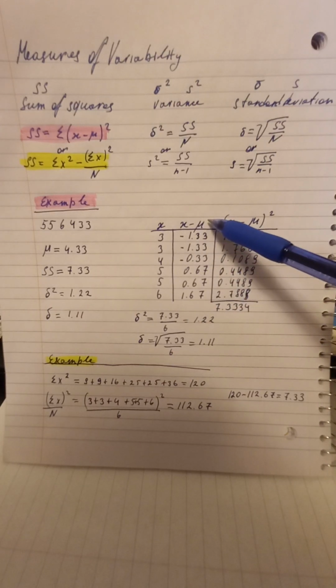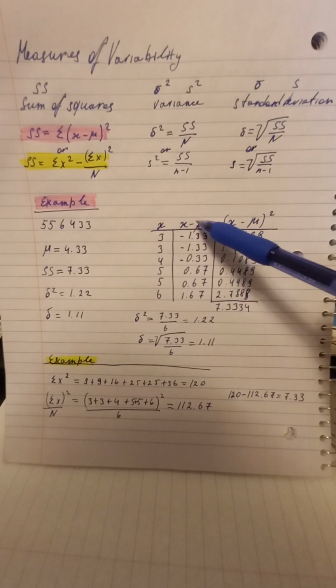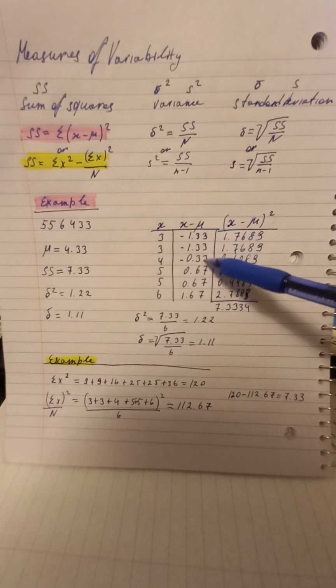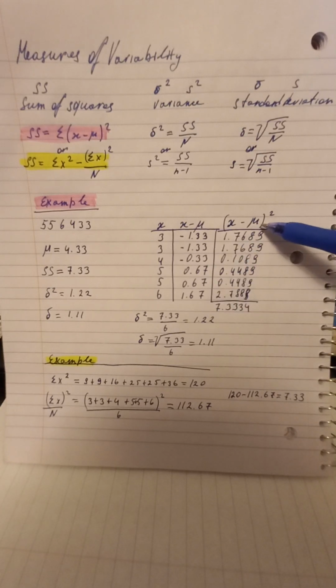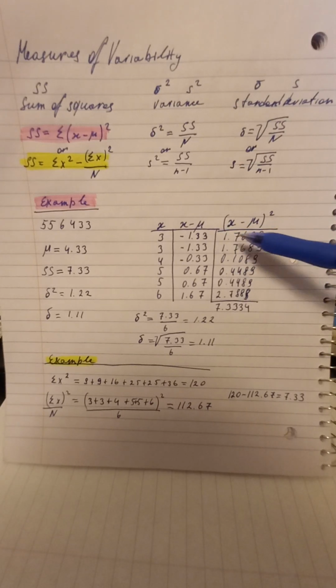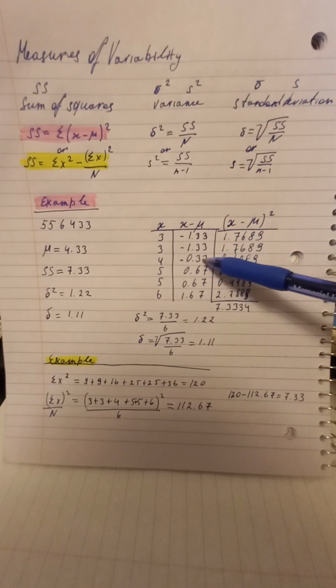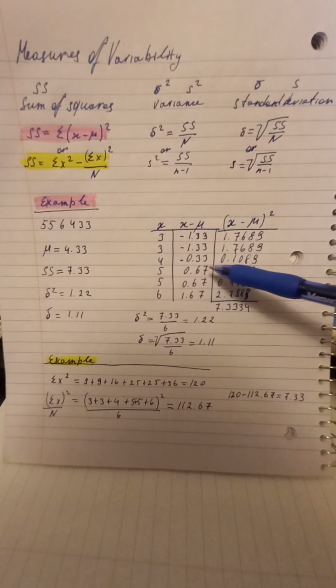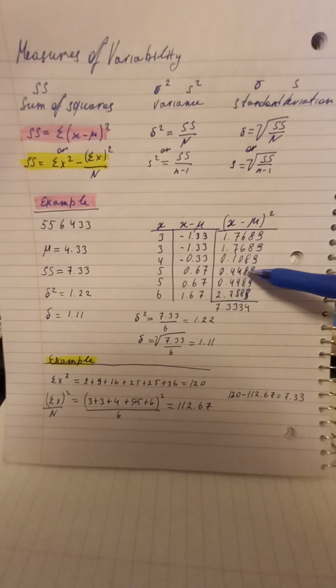Then, in the second column, we would subtract the mean value from x, which you can see here. And in the following column, we will square each of those values. Remember, it doesn't matter whether the value is positive or negative, the square will come out the same, always positive.